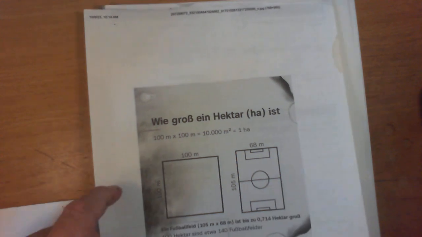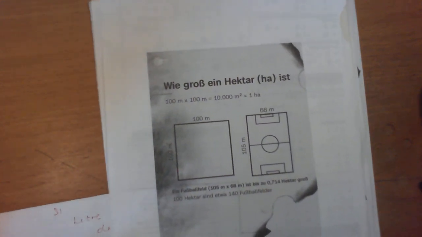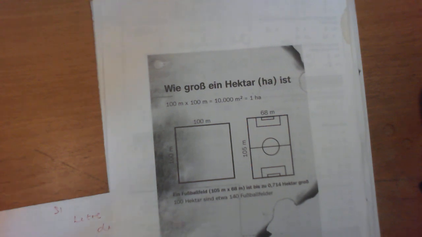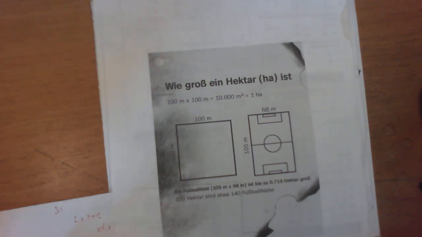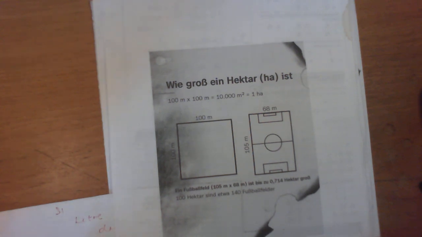This attempts to show it here. It says, how large is a hectare? And then it says what I've just said, 100 times 100 equals 10,000 square metres. So it's comparing it with a football pitch.